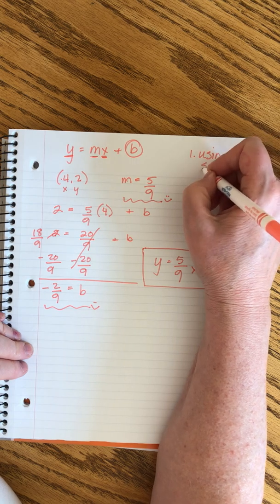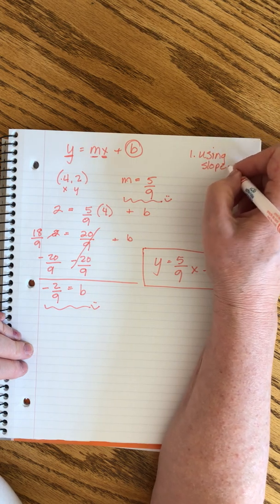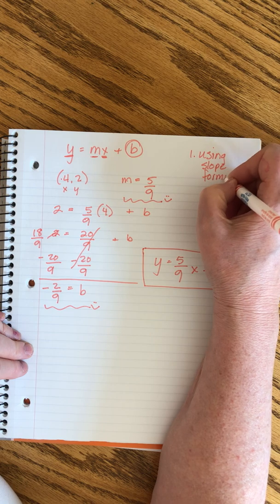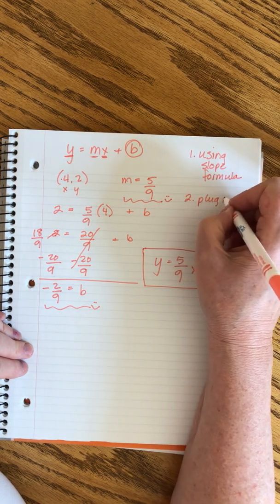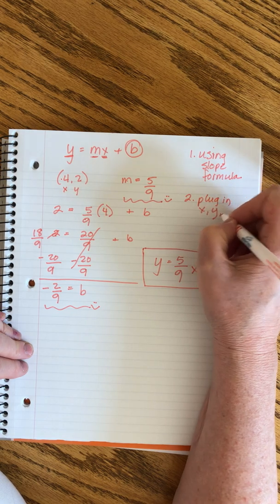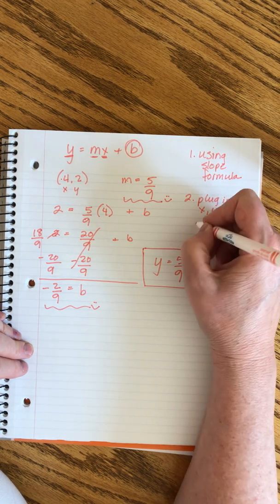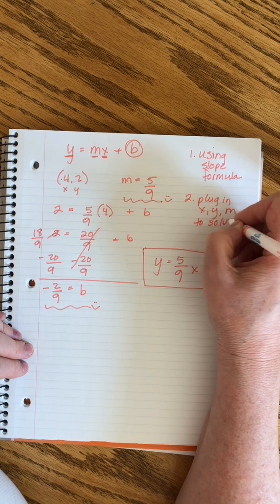We used it by 1, using slope formula. And then 2, we plug in x, y, and m to solve for b.